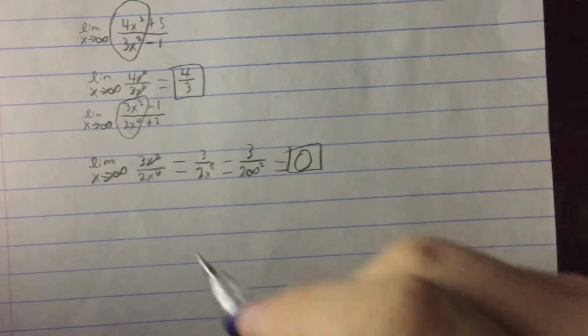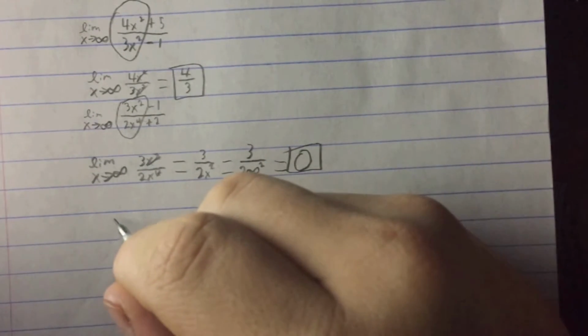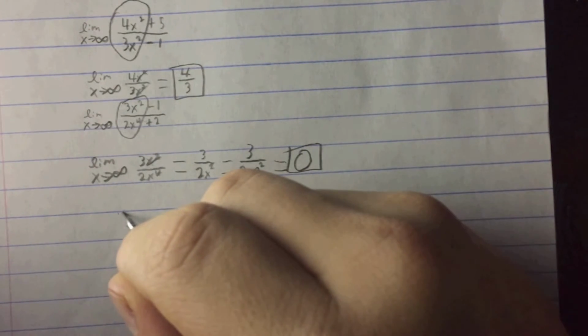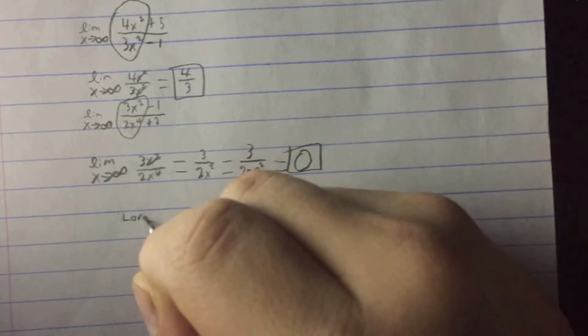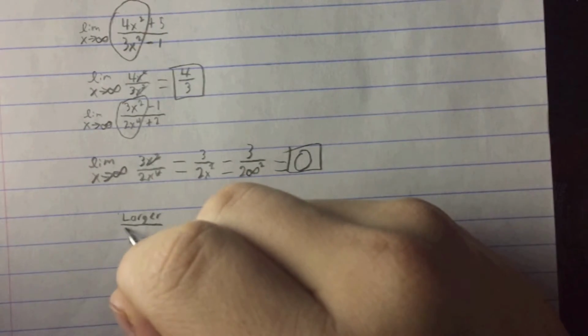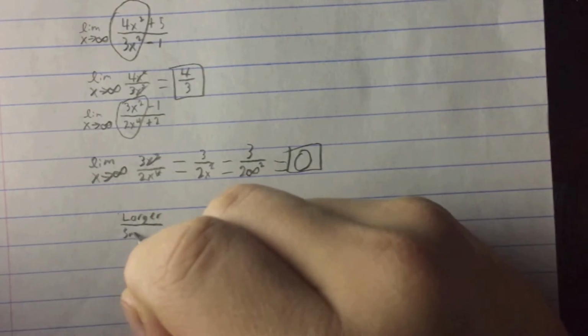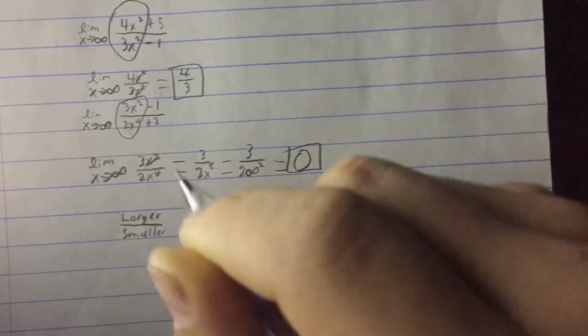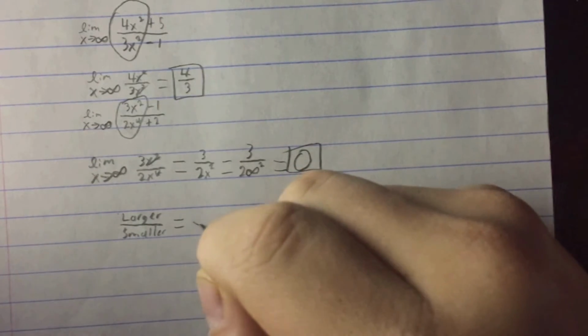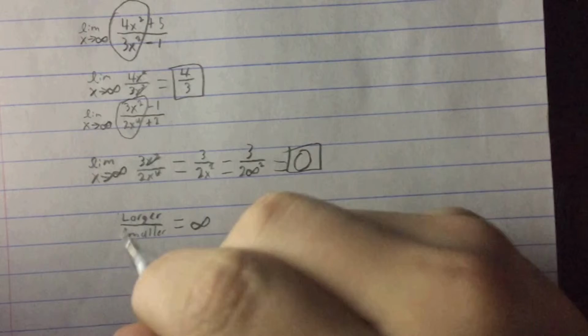An easier way of doing this is without all the work. When the exponent on top is larger than the exponent on the bottom, the limit equals infinity.